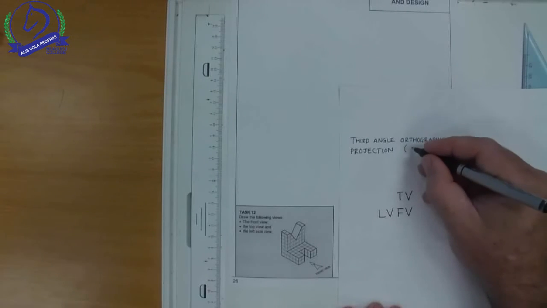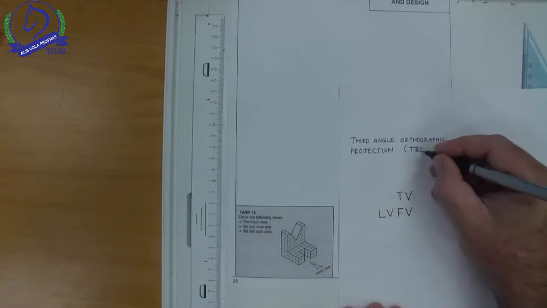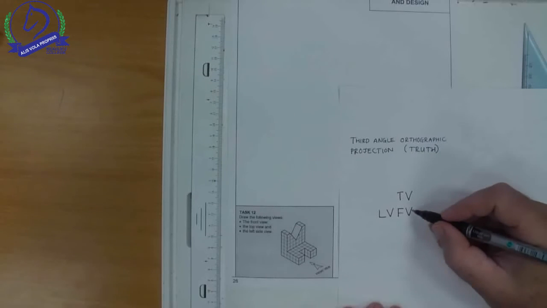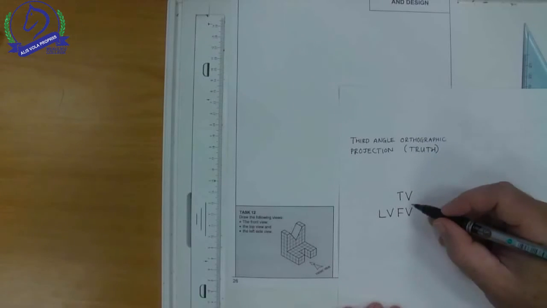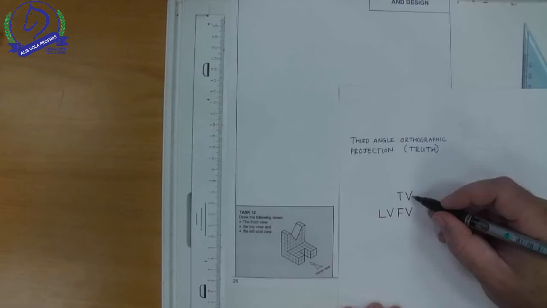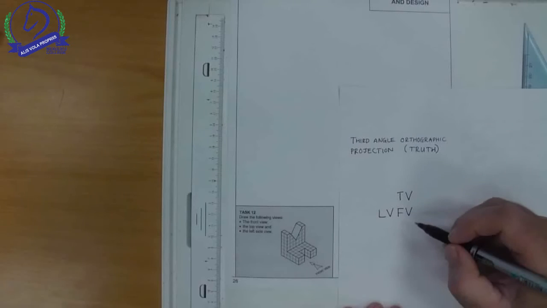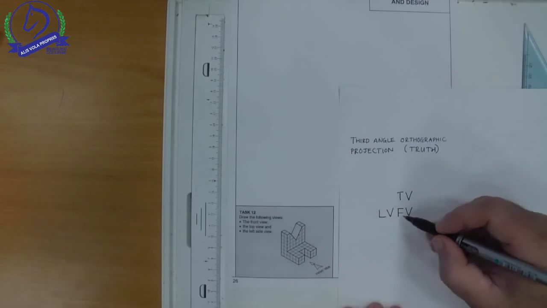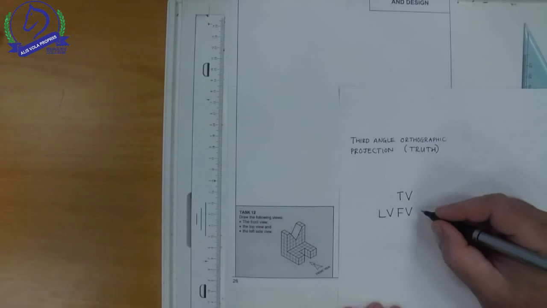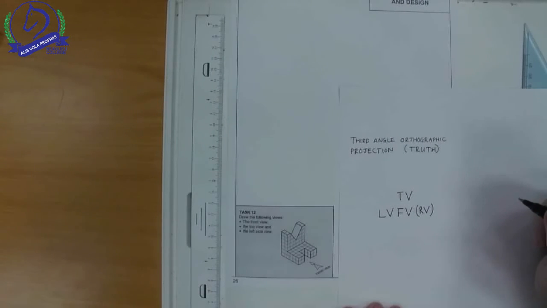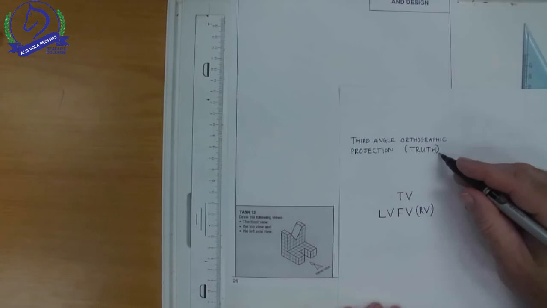I often refer to this as the truth. Why I say that is because the most important view is the front view. The top view is then on top of the front view. The left hand view is on the left hand side of the front view. So the positions are actually the truth. If they ask you to do the right view, once again in relation to the front view, the right view would be on the right hand side. Once again, the truth.